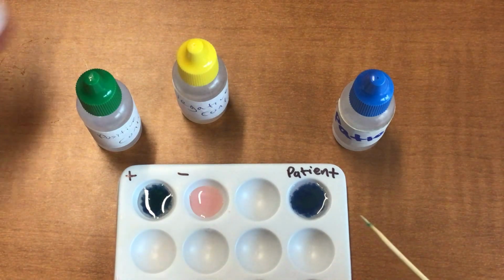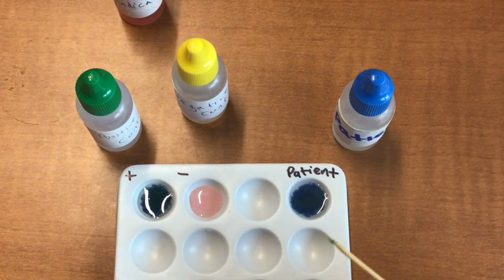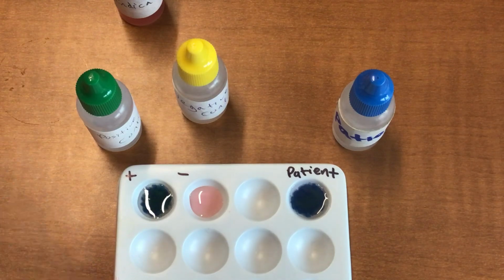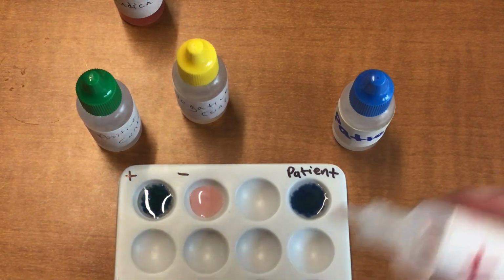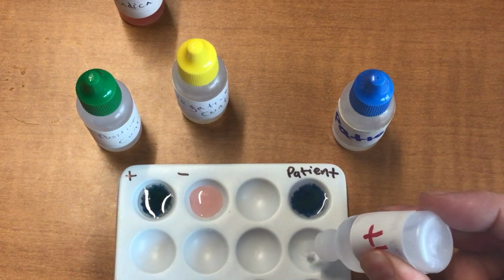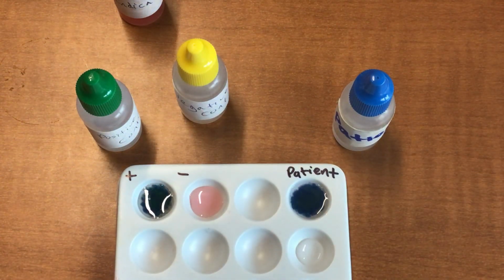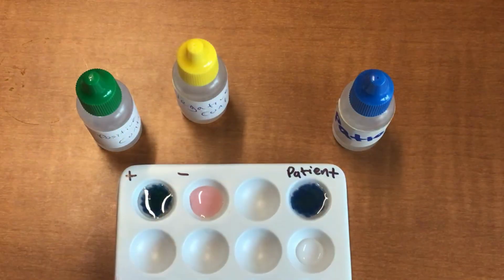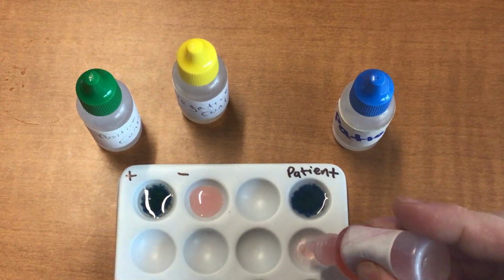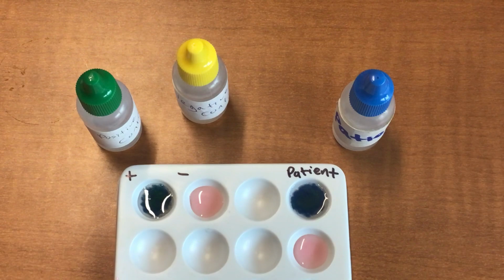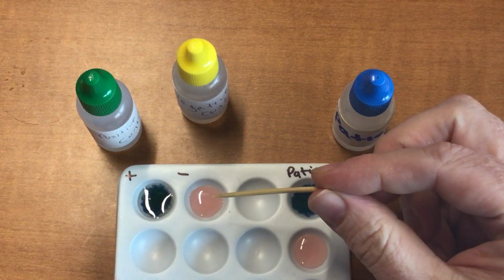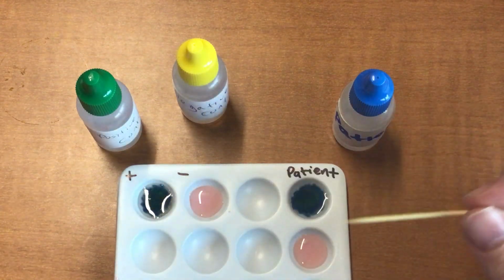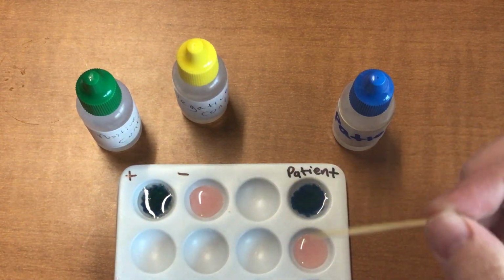Now, what would it look like if we were wrong? If it wasn't salmonella that we were testing for, this is an example of a patient that does not have salmonella, and this is what that would look like. So let's say we're testing a patient, and we think this patient has salmonella. Put the indicator in there. And you can see this patient here, patient number 2, compares to the negative. So this patient has salmonella. This patient does not. And we can literally just compare it.